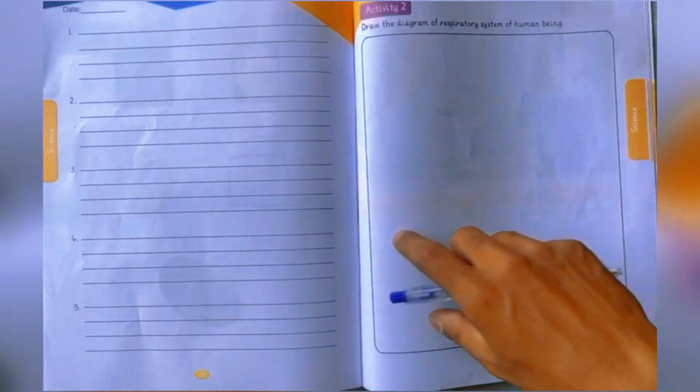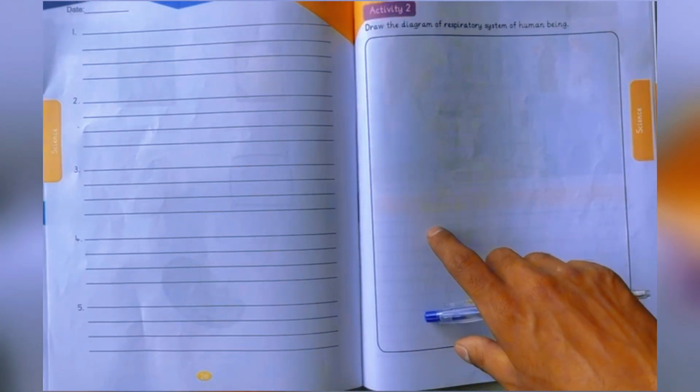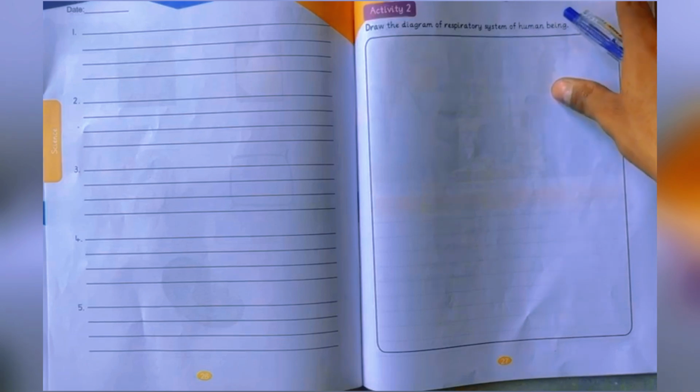So now activity 2 is you have to draw a diagram of the respiratory system of human being. It is very easy, as I have already told you, it is already mentioned in your textbook. So draw a diagram of the respiratory system of human being. It is for your assignment.